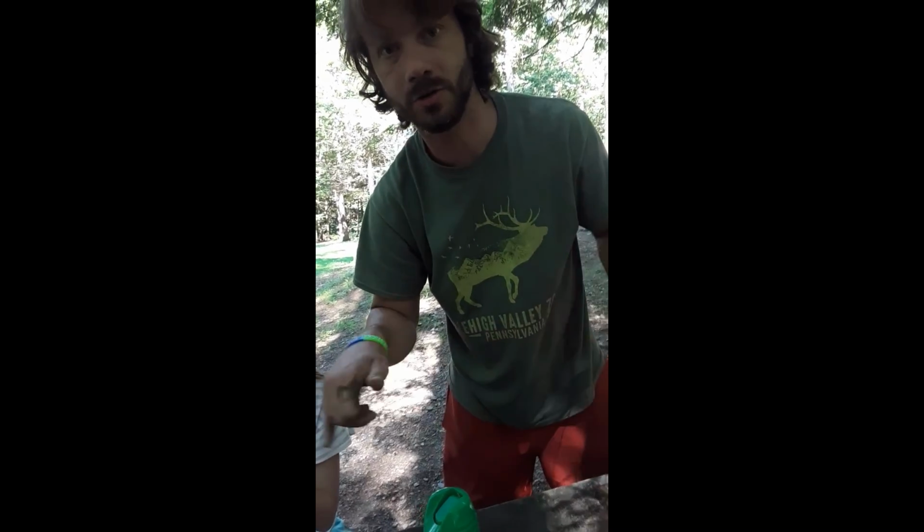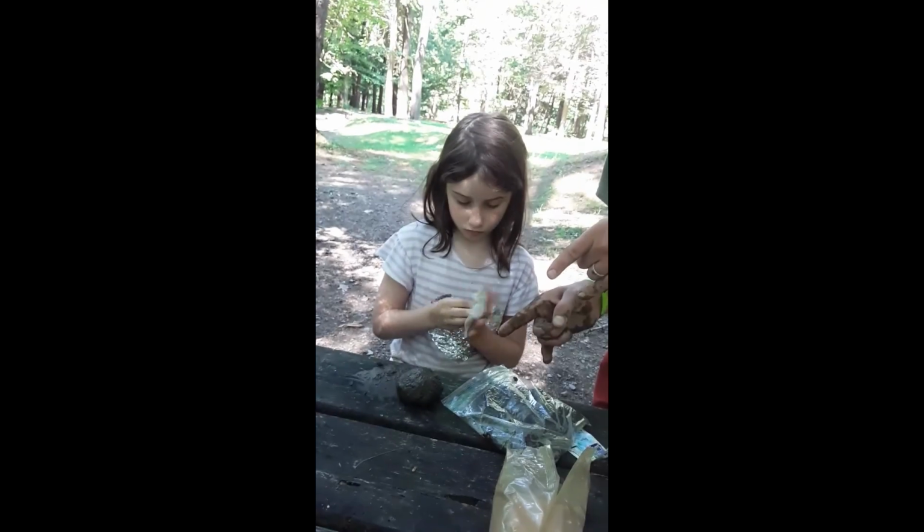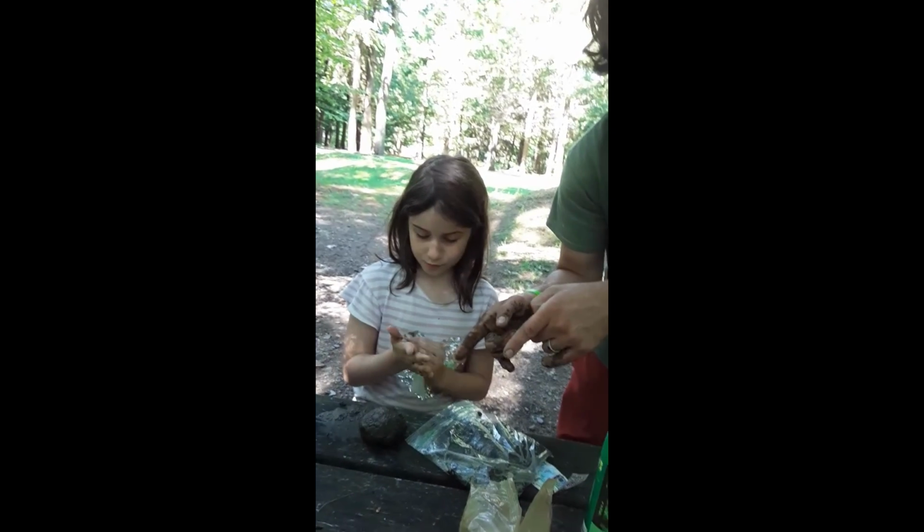So thanks for watching. This is a zone of zones of streams. We were doing an experiment on zones of streams, and we showed that the best mud ball will come from the zone of deposition because that has the most sediments and the least rocks. Thank you.